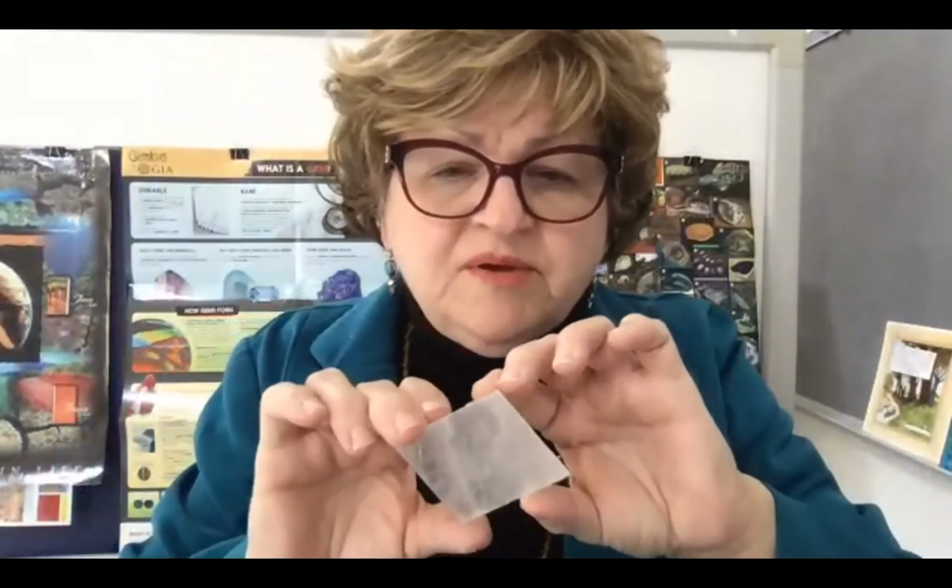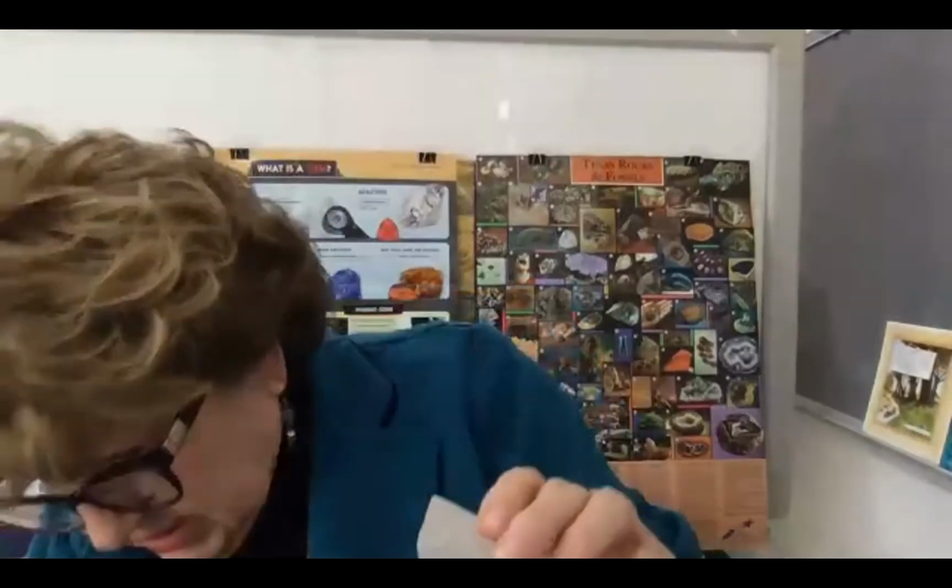Calcite. Calcite is in the shape of a rhombus, and that's how it forms, and it's got rhombal cleavage. So when you break it, it's always going to break into a rhombus. Another piece down here. There it is right here. Look at that. Can you see that rhombus?